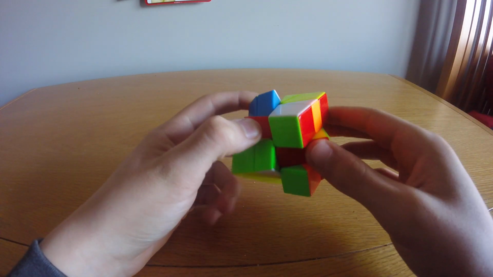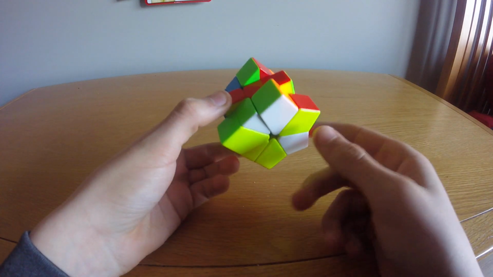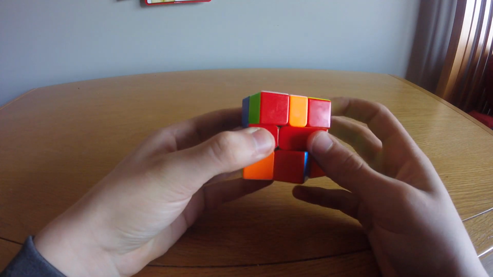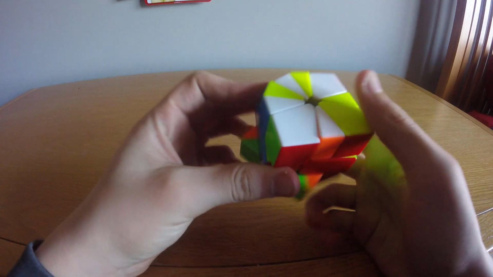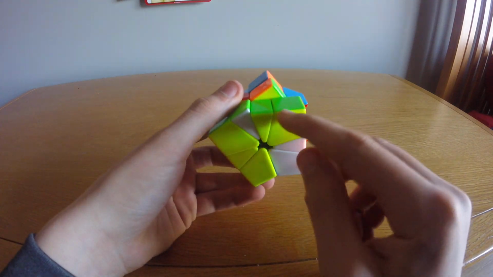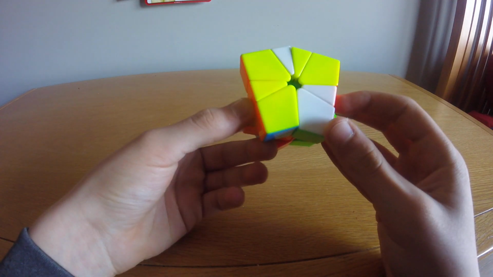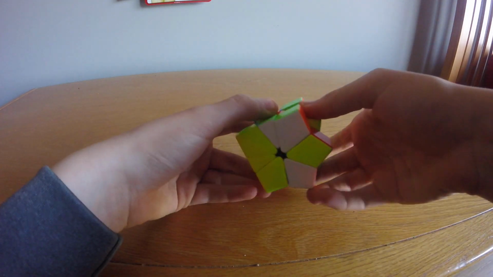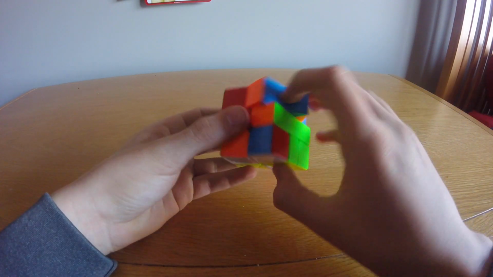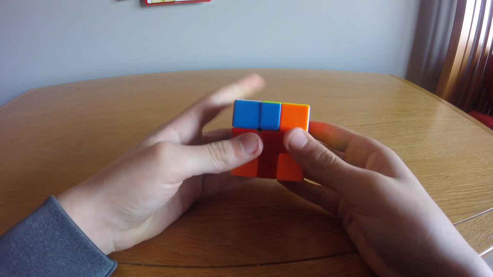basically break up this L and then put it back together in a different way. So like that. Basically instead of having these two pieces paired up, you're pairing up these two. So like that. And then just doing scallop kite like normal.